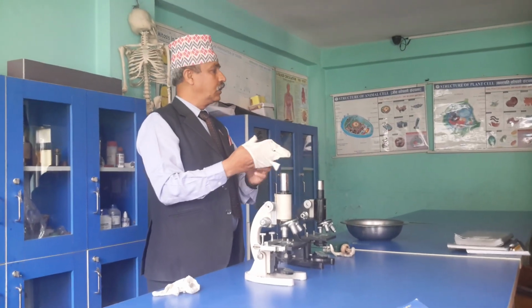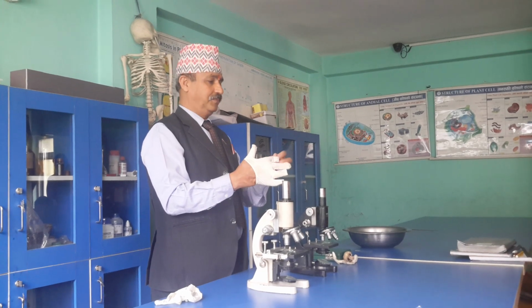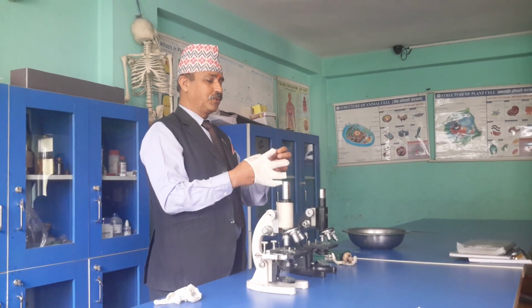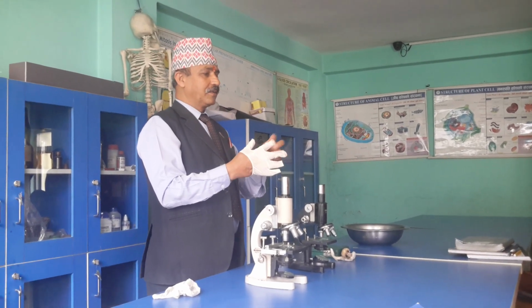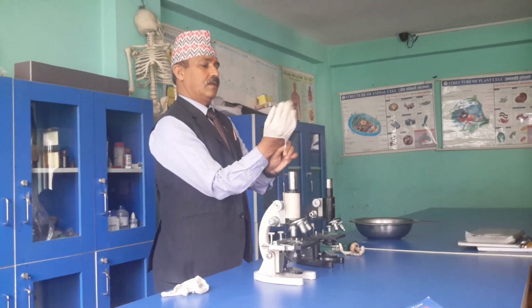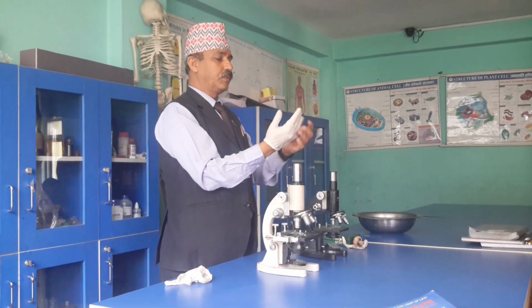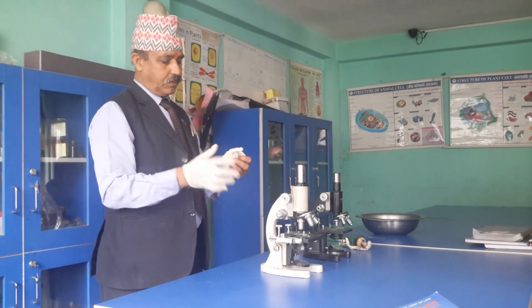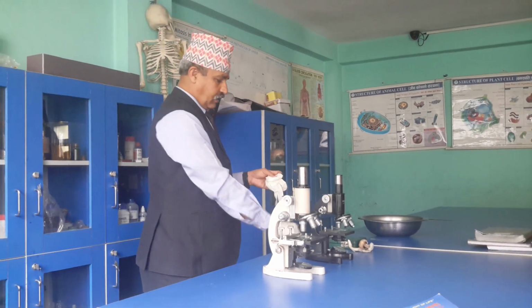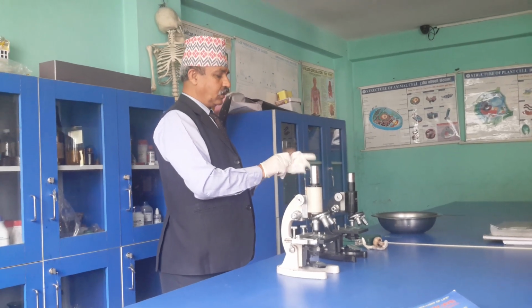Okay, students, these are the students of SC batch 2081. You are going to appear in SC, not the coming year, next year, right? Yes. Means in the interval of 2 years, these students are going to appear in SC. So we are in the science lab, and there is one saying, prevention is better than cure.